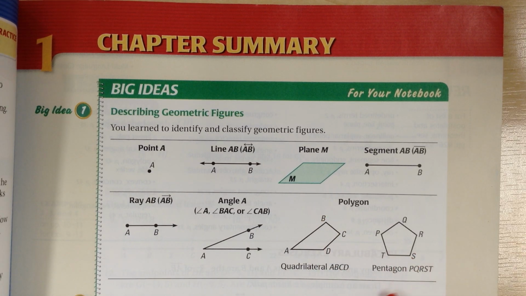Okay. Now this is a pentagon. Okay, pentagon means five-sided, and again, you can start with any letter. You have to go consecutive letters. So you go P, Q, R, S, T.